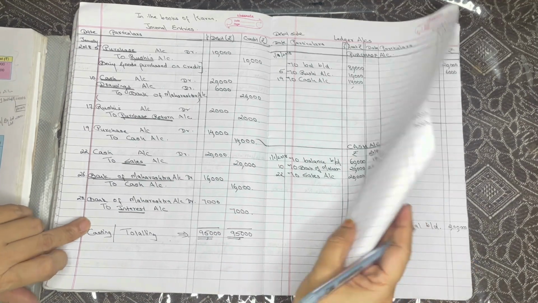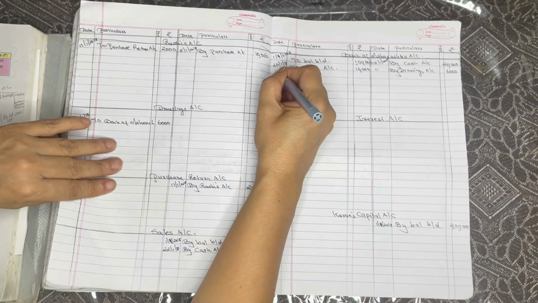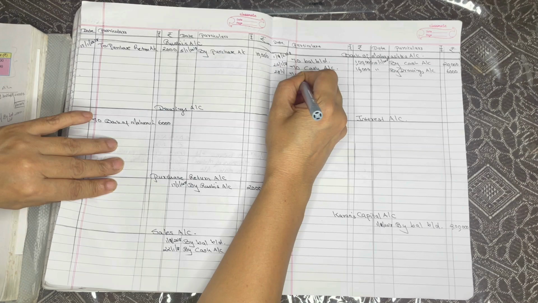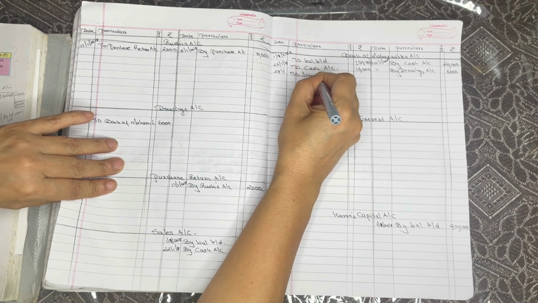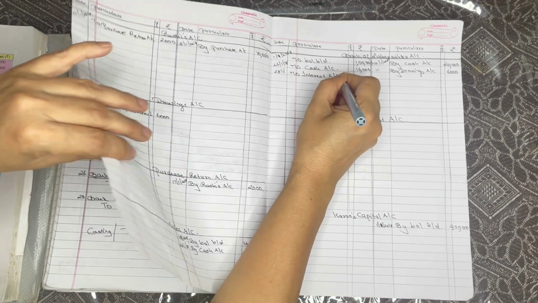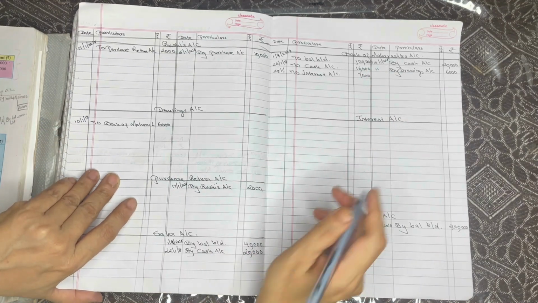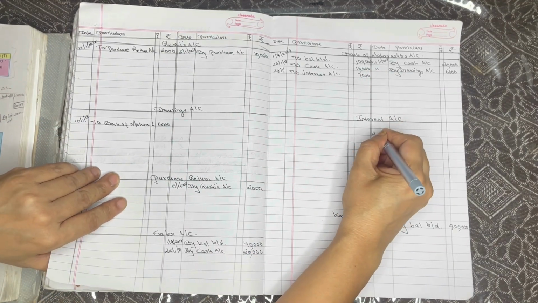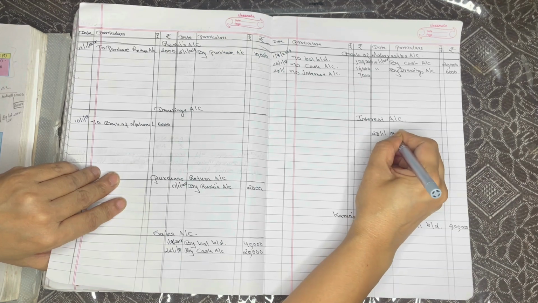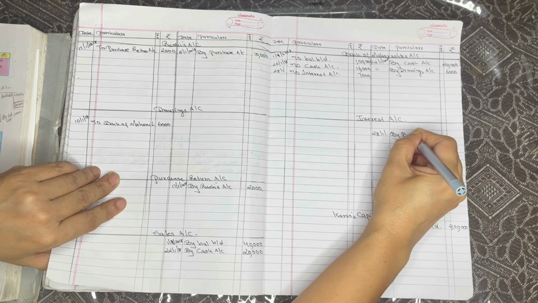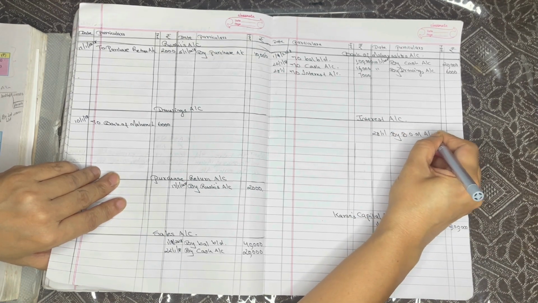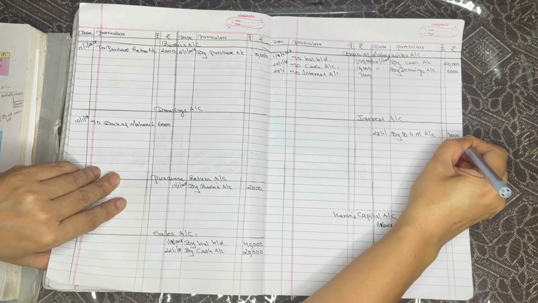Then Bank of Maharashtra account debit to interest 28 Jan to interest account, amount is 7,000, and corresponding credit effect will go in interest account 28th of Jan by Bank of Maharashtra account 7,000. So done.